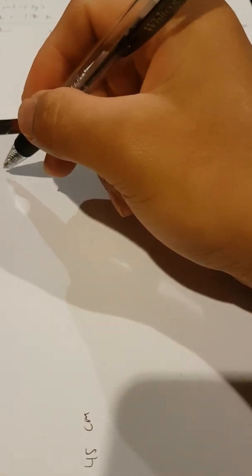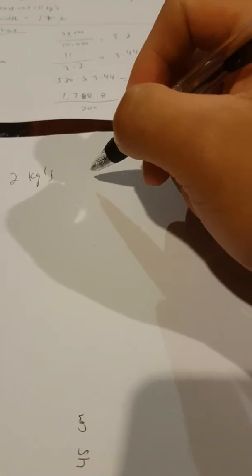Alright, so how do you calculate your supplement? Let's do a quick calculation. Say you're giving 2 kgs of straw. Say straw kilogram dry matter is, let's say 600 kilos.